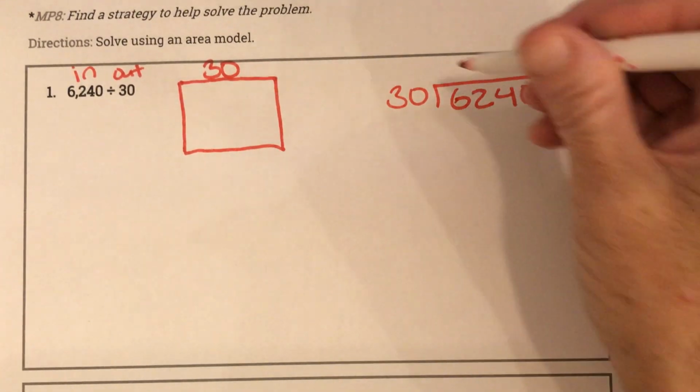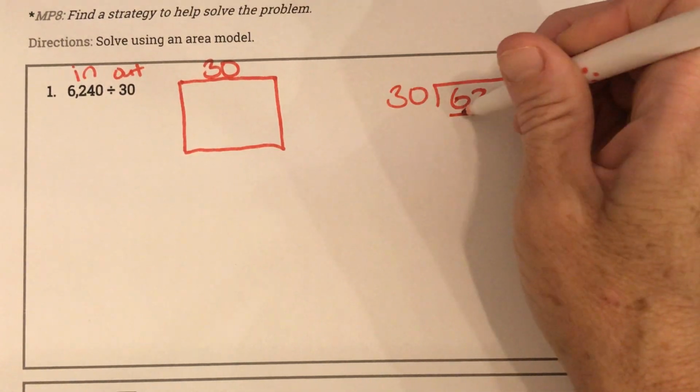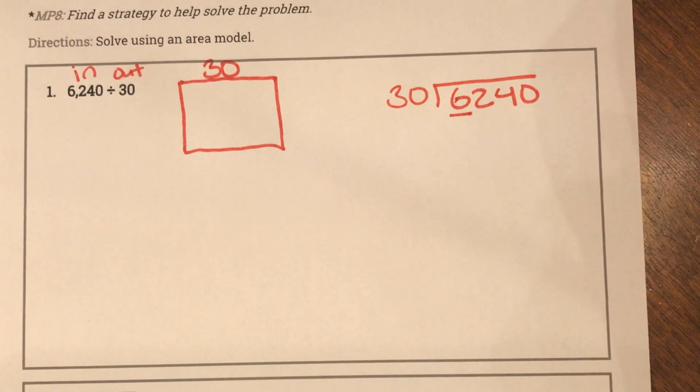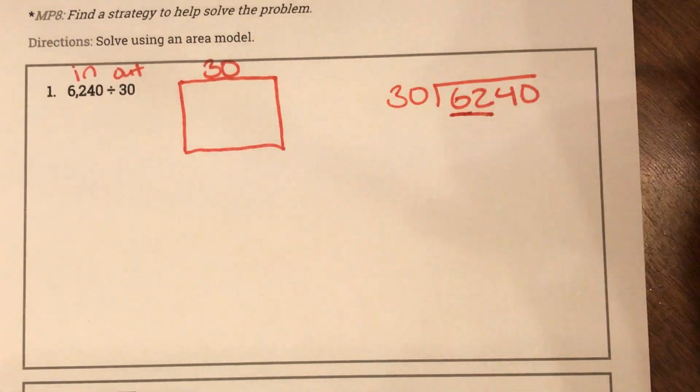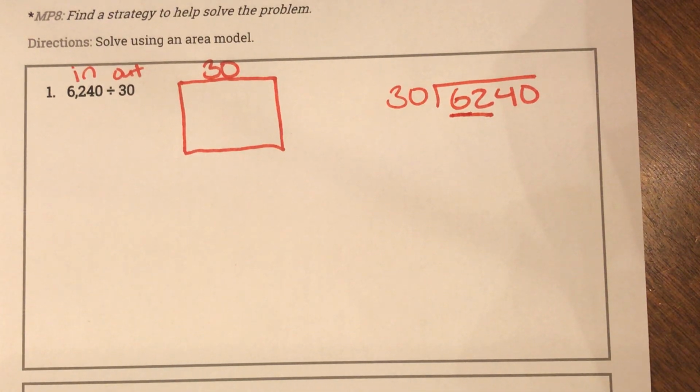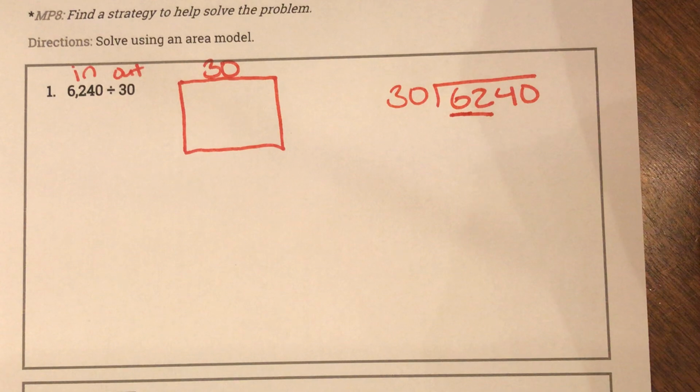Okay, and I'm going to ask myself, how many times does 30 fit into 6? 30 does not fit into 6. How many times does 30 fit into 60? And remember, I want to get as close to it without going over. Well, 1 30 is 30. 2 30s would be 60. That's really close. So I'm going to say it's 2.